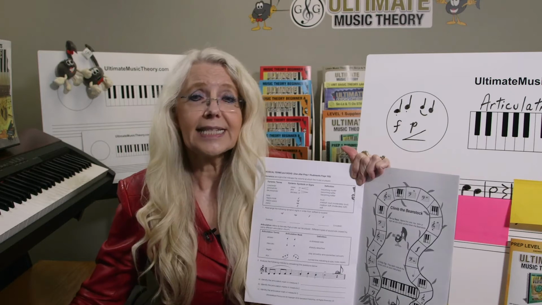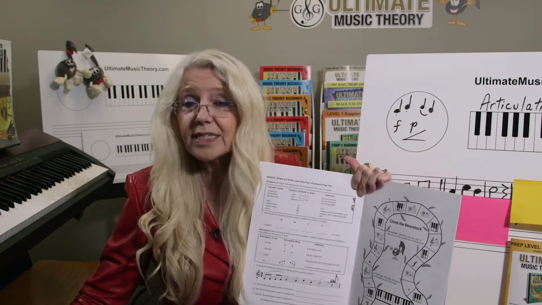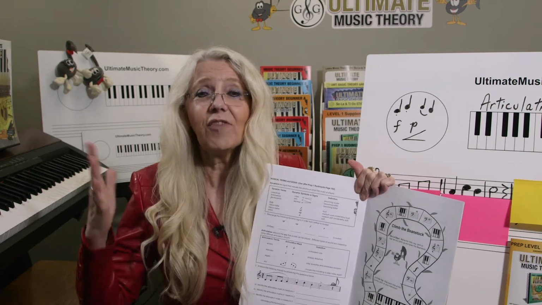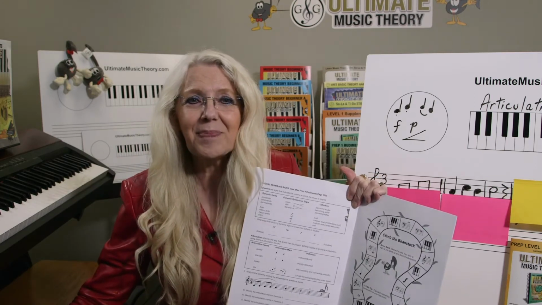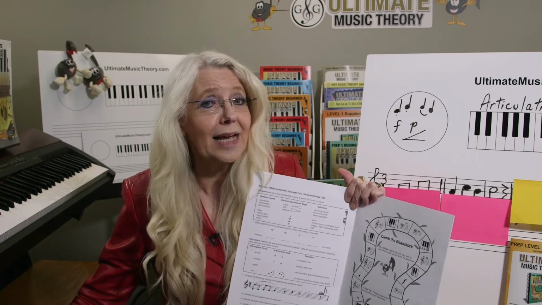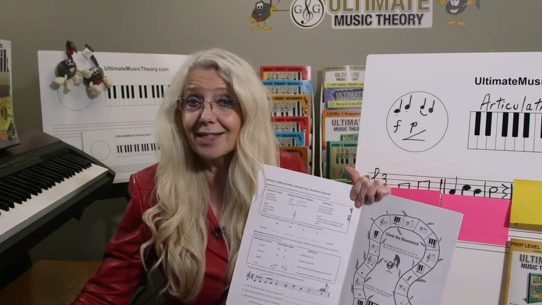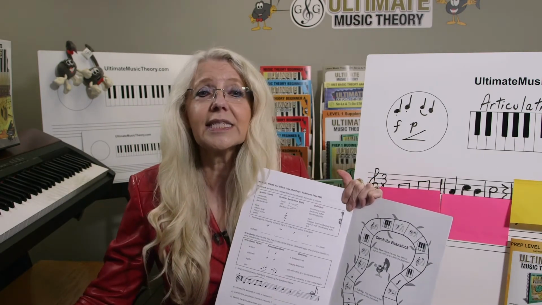So first, step 1. Analyze the meaning of dynamics. Dynamics are Italian terms and signs that indicate the volume. Remember, how loud or how soft the music is going to be played. The dynamic symbols or signs indicate changes in dynamics too, because it could be gradually getting louder or, of course, gradually getting softer.